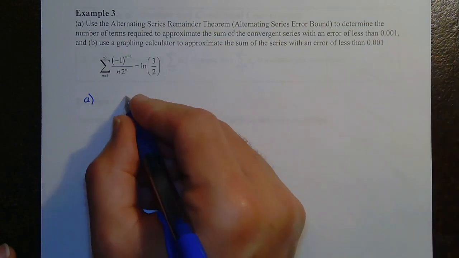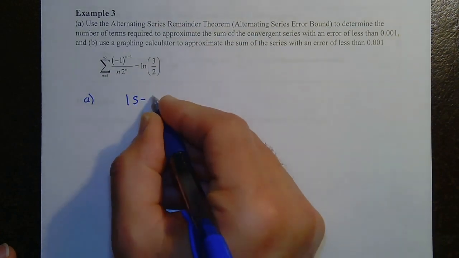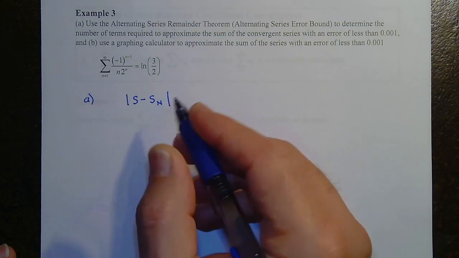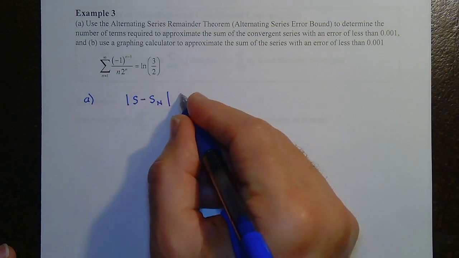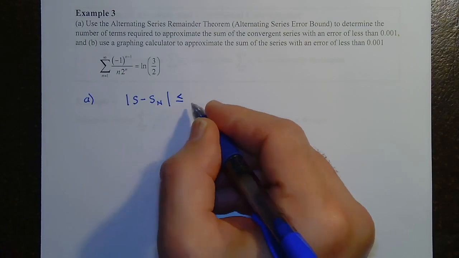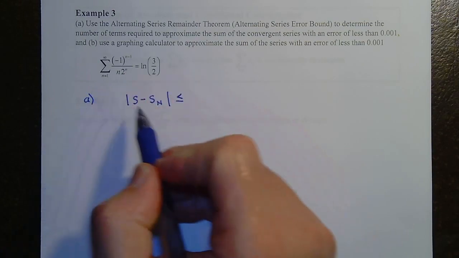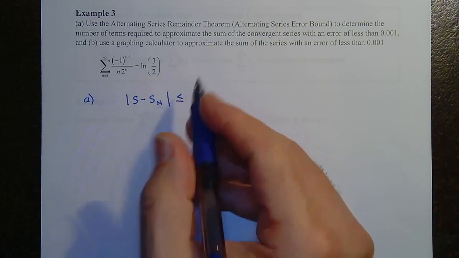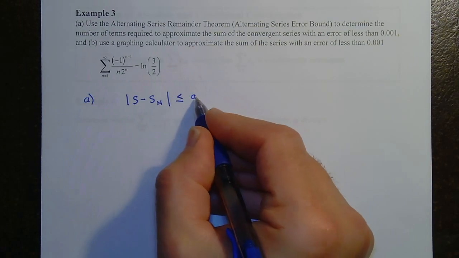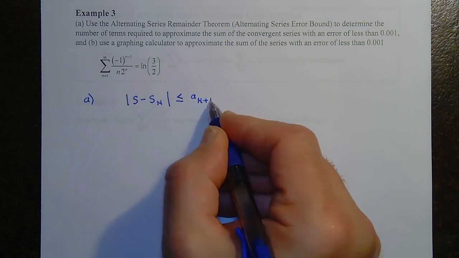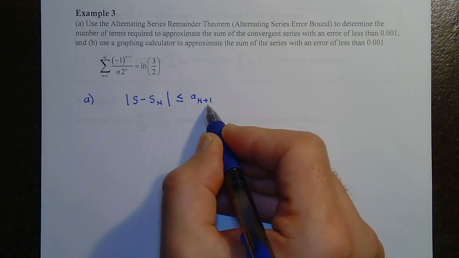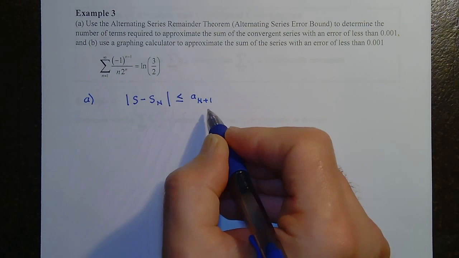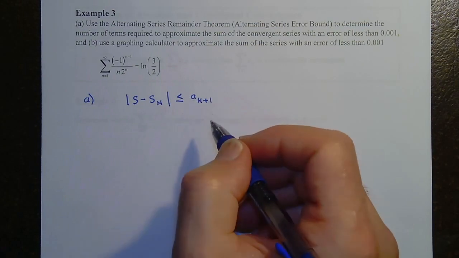Okay. So once again, we're going to look at S minus S sub n, and it's this n that we're trying to figure out. And what do we know about this error? Well, we know this error is going to have to be less than or equal to the next unused term. So since we're starting at 1 and we're going to end at 6 for the sum, we don't know this number yet, that means the next one would have to be a sub n plus 1. So if this is the 6th one, this one's going to be the 7th. If this is the 7th one, this one's going to be the 8th. If this is the 9th one, then this is going to be the 10th. Okay, a sub 10 would give us an error.